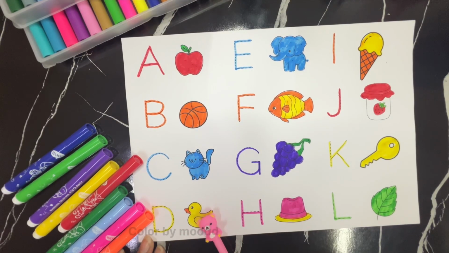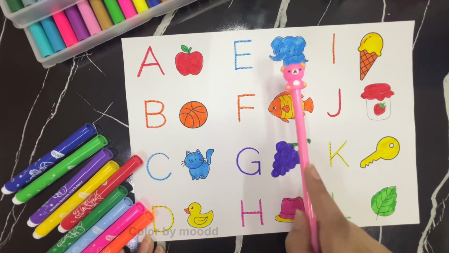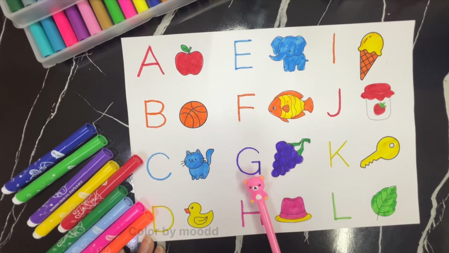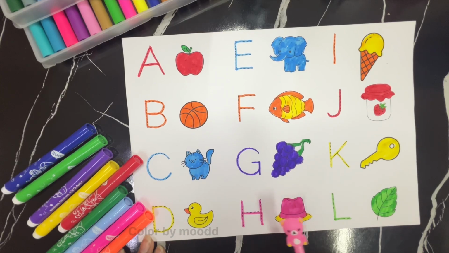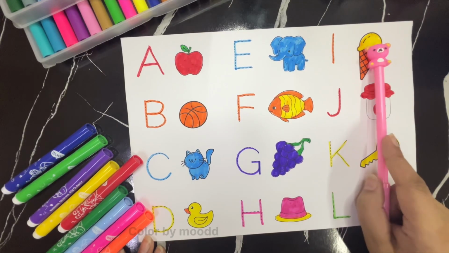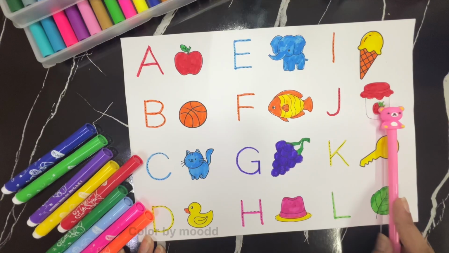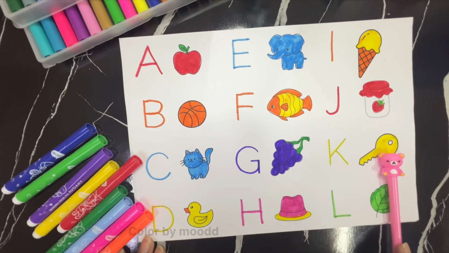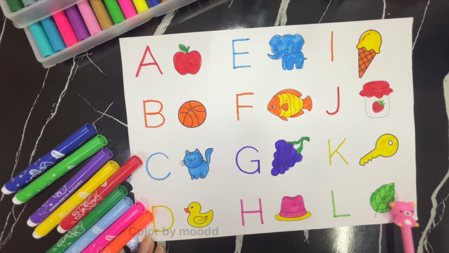D is for duck. E is for elephant. F is for fish. G is for grapes. H is for hat. I is for ice cream. J is for jam. K is for key. L is for leaf. Very good.